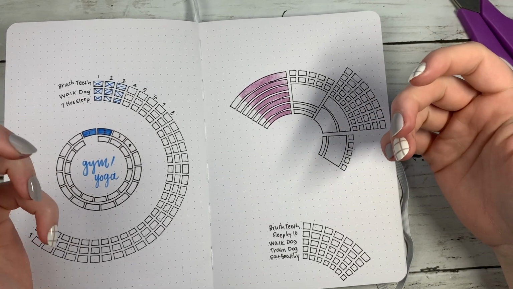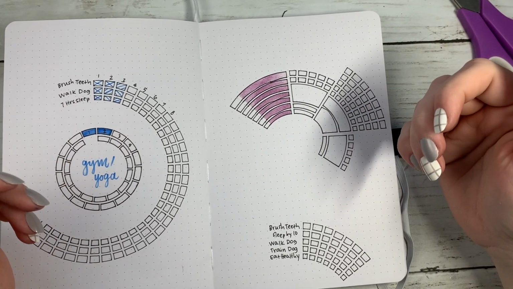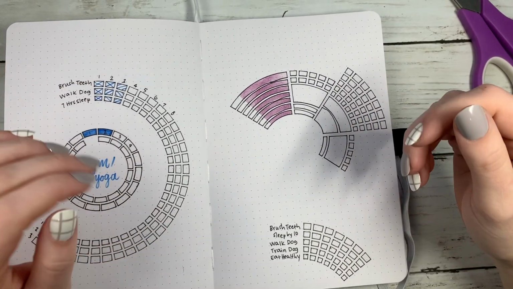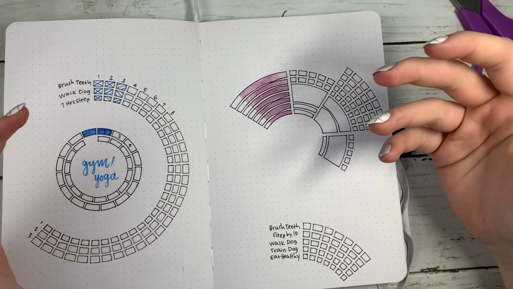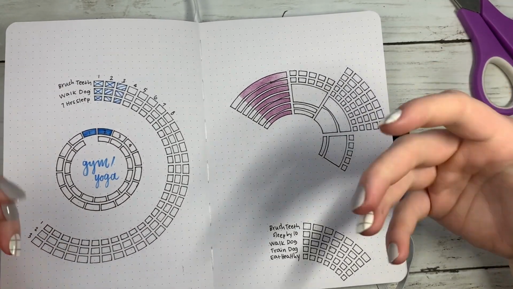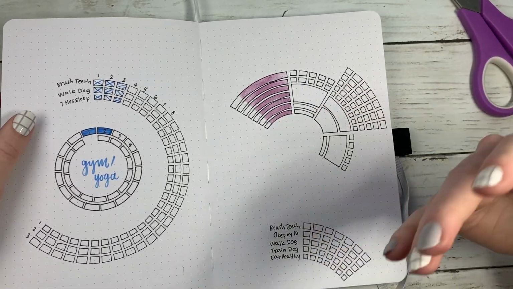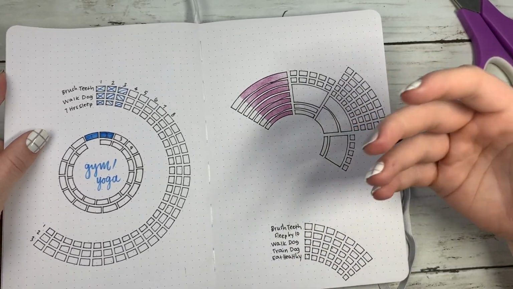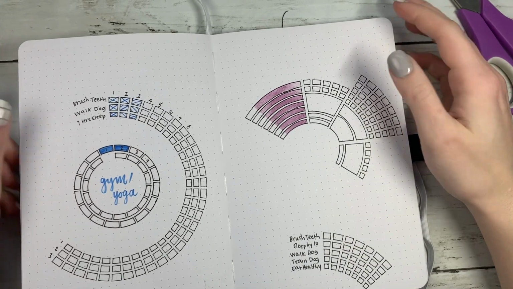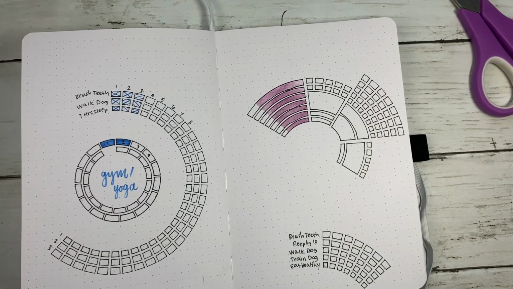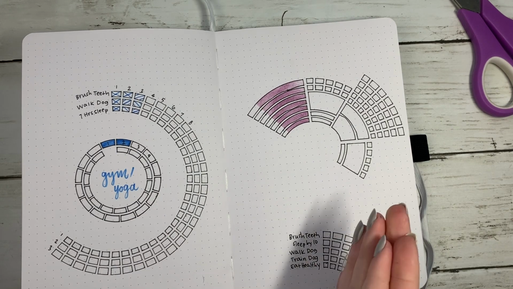I use stickers all the time in my bullet journal because, especially when it comes to these trackers, I don't want to take a long time setting up for my month. So I either use stencils or stickers that I made for myself to help me make the setup go faster.